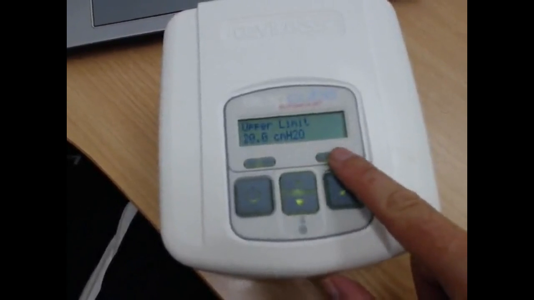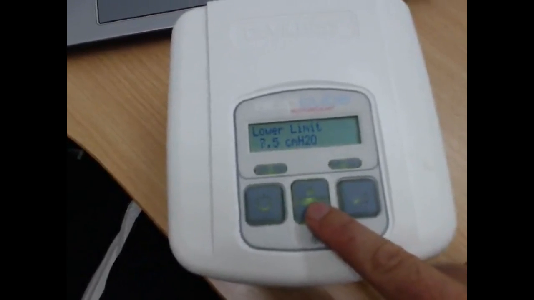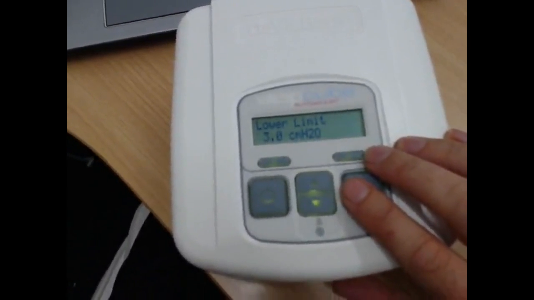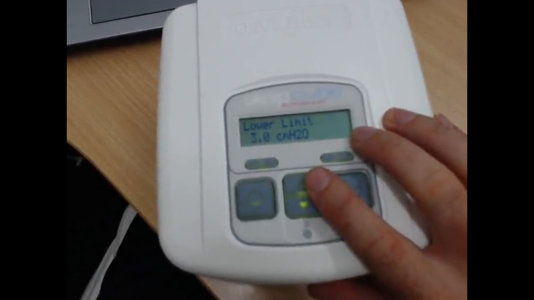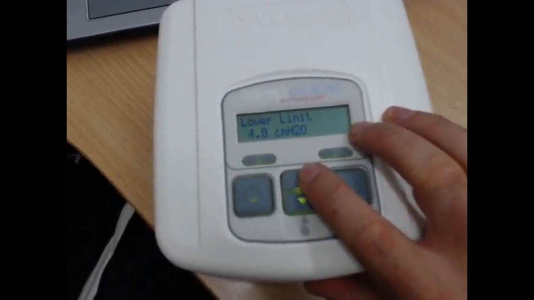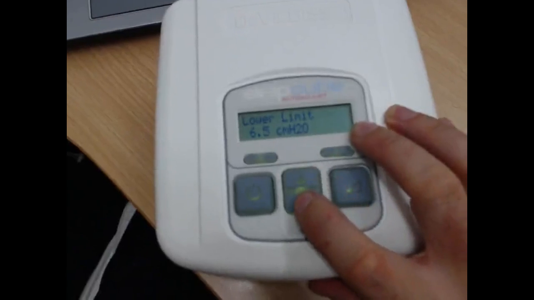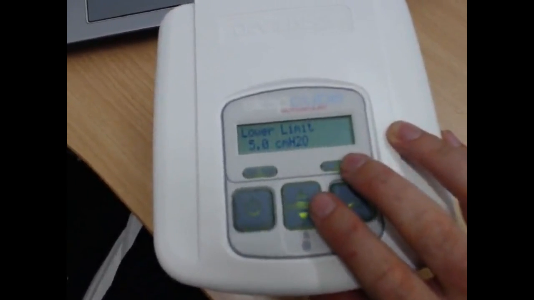Or we can go across one and see the lower limit, and we can also bring that up if we feel like there's not enough pressure at the base. If we feel like it's suffocating us, there's not enough air coming through, we want to bring that up a little bit. Bring it up to 5.5 or 6 or 7, whatever's comfortable. Just try out a few pressures, find out what's comfortable, and you should be good to go.